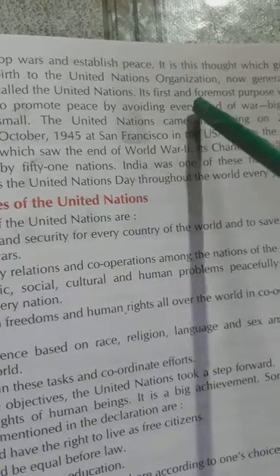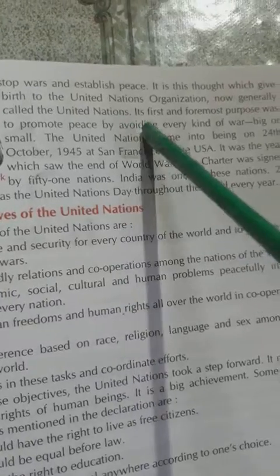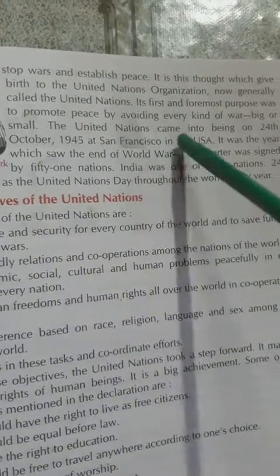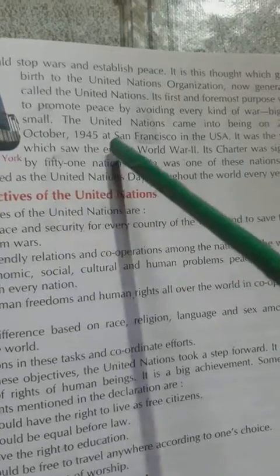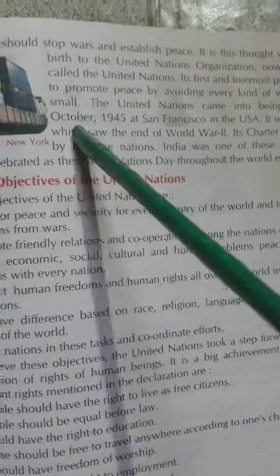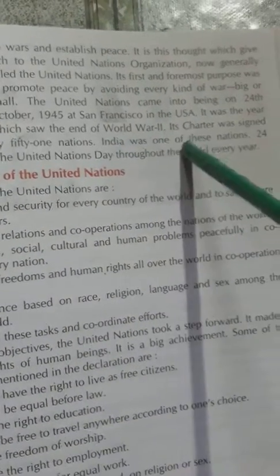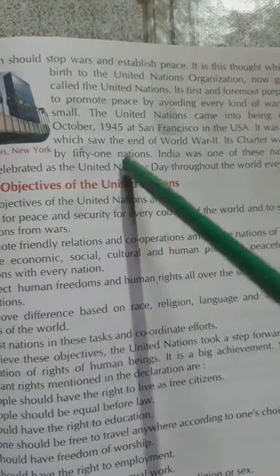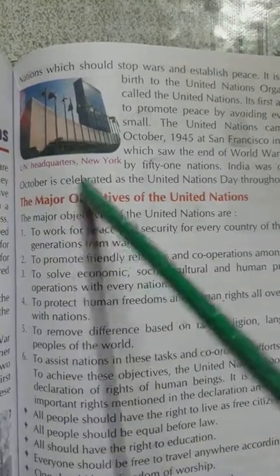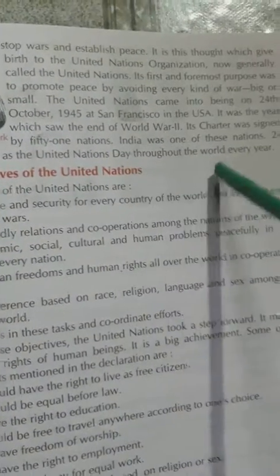It is the thought which gave birth to the United Nations Organization, that is UNO, now generally called the United Nations. Its first and foremost purpose was to promote peace by avoiding every kind of war, big or small. The United Nations came into being on 24th October 1945 at San Francisco in the USA. It was the year which saw the end of World War II. Its charter was signed by 51 nations. India was one of these nations. 24 October is celebrated as the United Nations Day throughout the world every year.